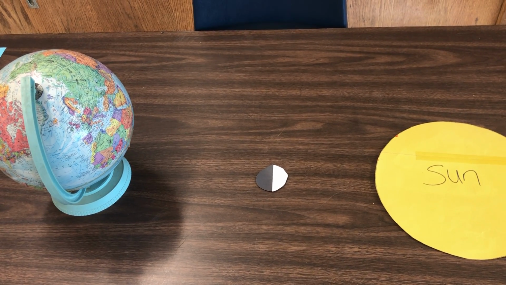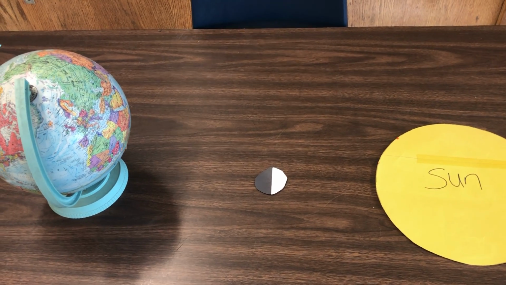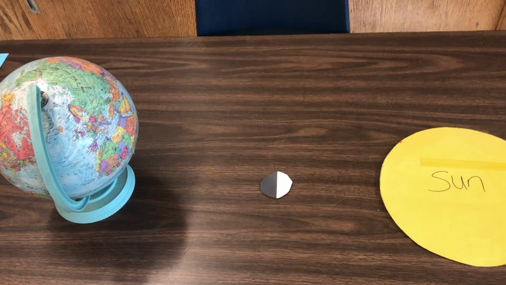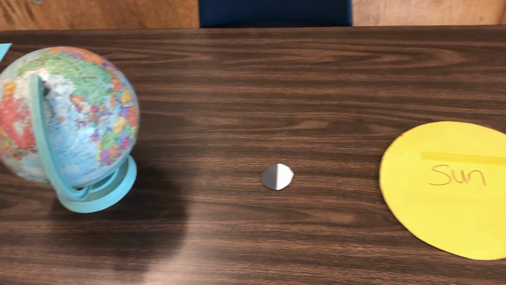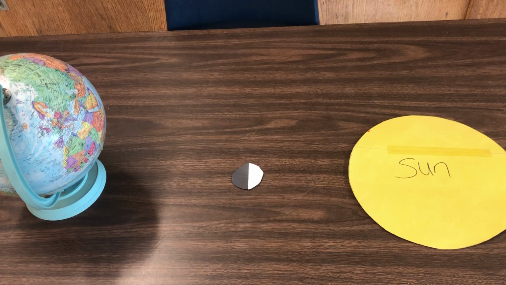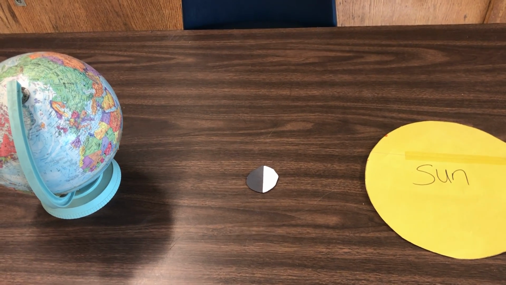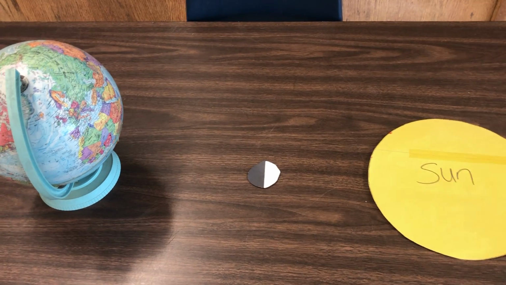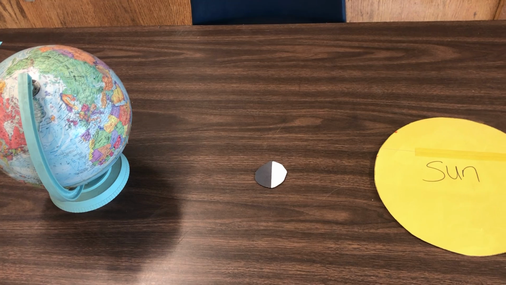Now let's talk about the moon phases. The moon phases are how we see the moon differently throughout the month. And it's all going to depend on the positioning of the sun, the moon, and the Earth. By positions, I mean angles are involved. So there are four types of angles involved here: straight angle, right angle, acute angle, and obtuse angle.